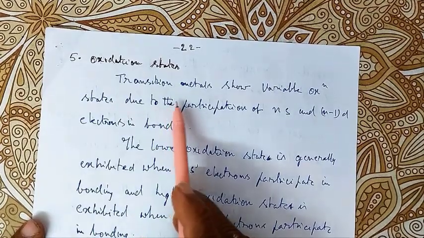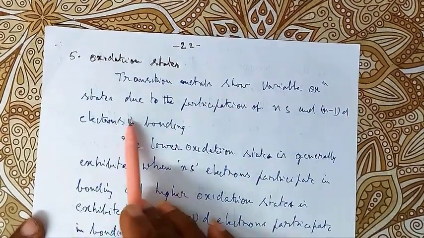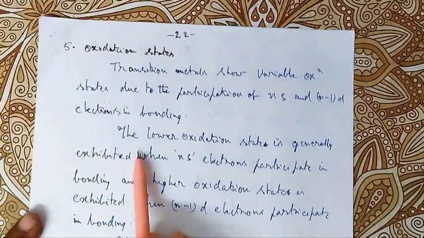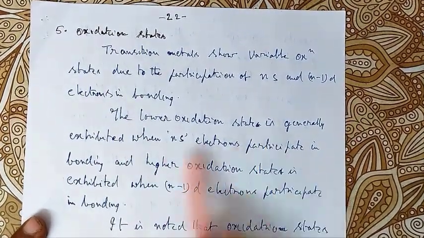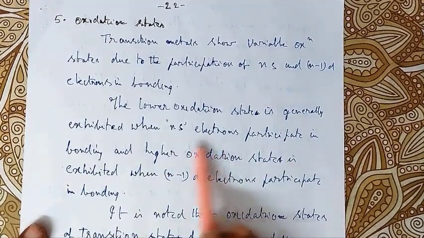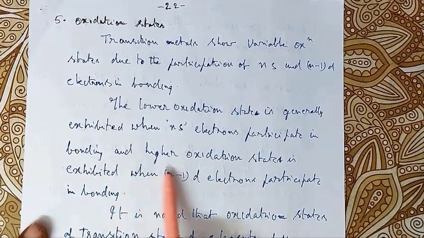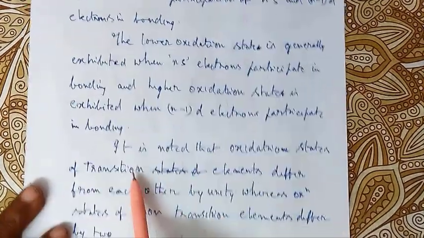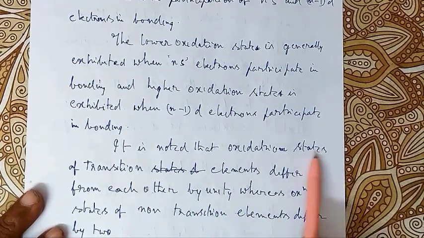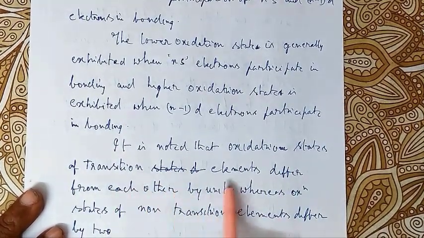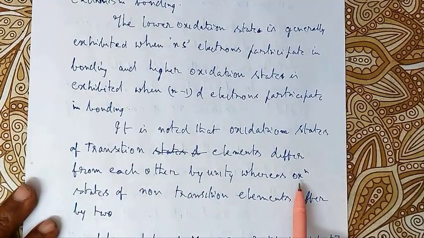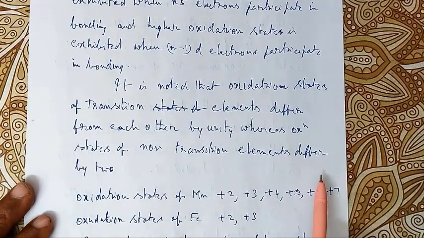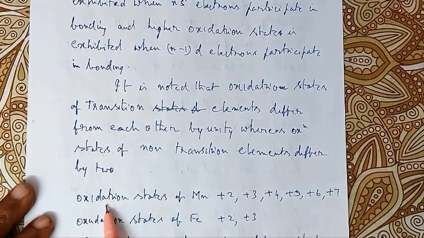Oxidation states. Transition metals show variable oxidation states due to the participation of ns electrons and (n-1)d electrons in bonding. The lower oxidation state is generally exhibited by ns electrons when ns electrons take part in the bonding, and higher oxidation states are exhibited when (n-1)d electrons participate in the bonding. It is noted that oxidation states of transition elements differ from each other by unity, whereas oxidation states of non-transition elements, that is s block and p block elements, differ by 2.